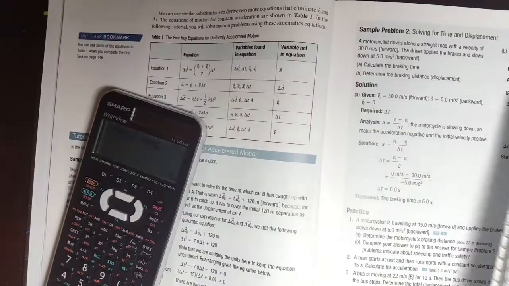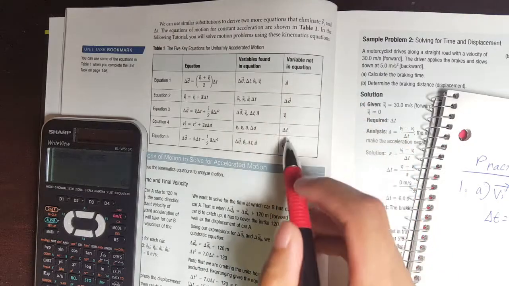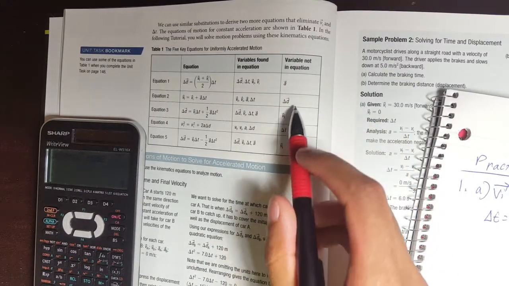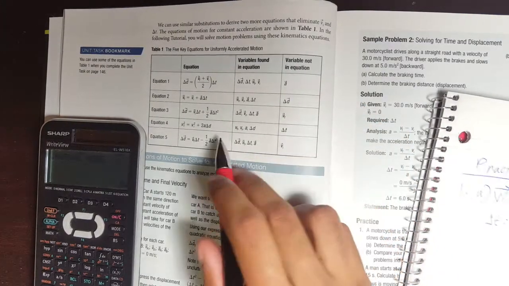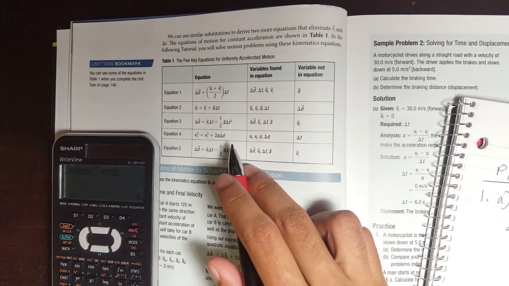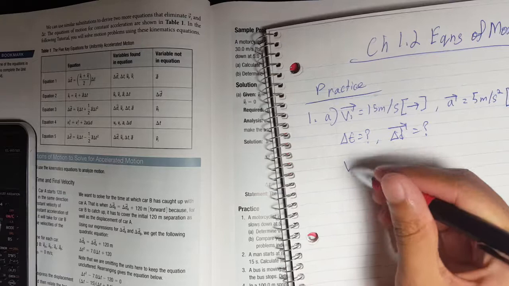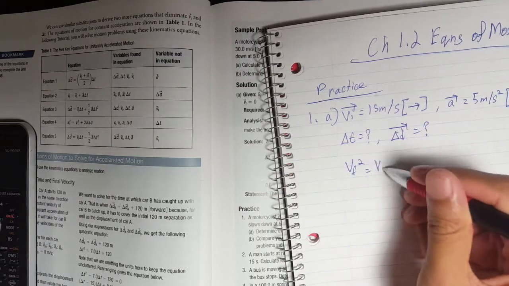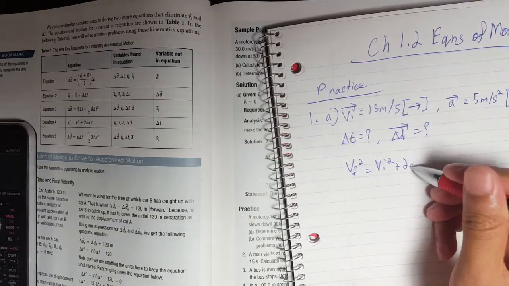So if you're told to find displacement, you can look at these equations and look at the variable that is not given. In this case, time is not given, so you could use equation number 4: vf squared equals vi squared plus 2ad.